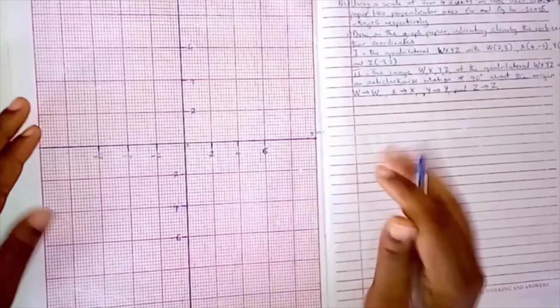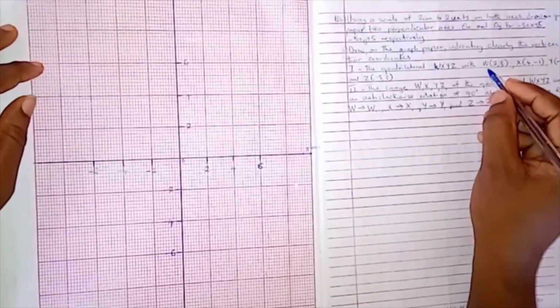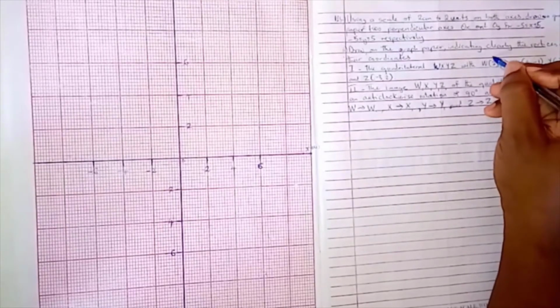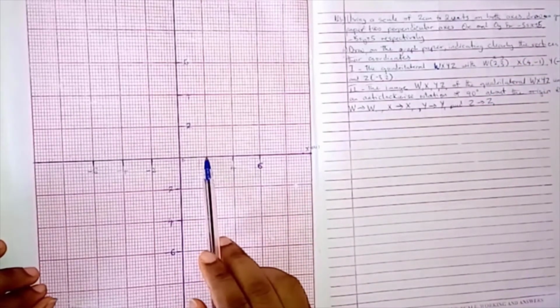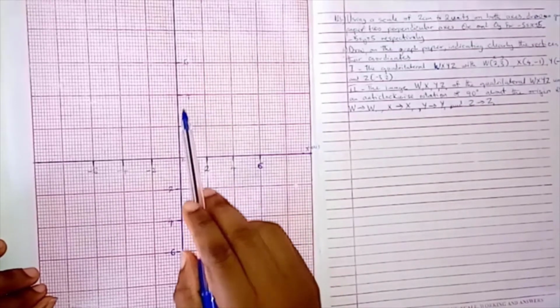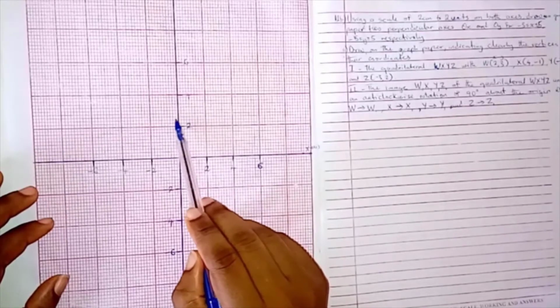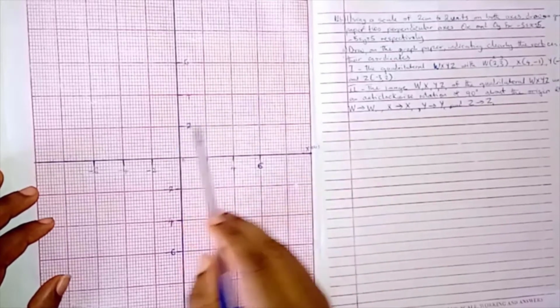Okay, so let us draw now the quadrilateral. The first point W says what? W has the point 2. This is X, this is Y. So we have X at 2 and Y at 3. So where is 3? How do we find 3? Remember when explaining how to get the values of each of these lines here, each of these points here, I said we have to do what?